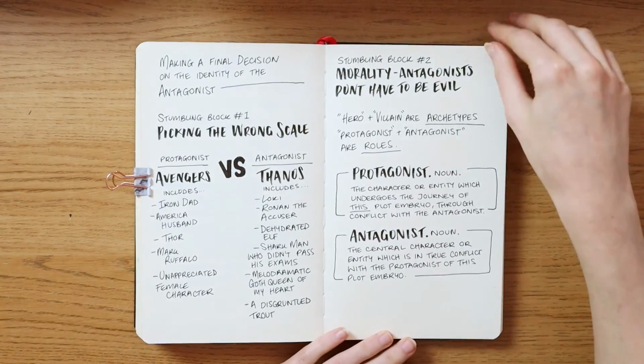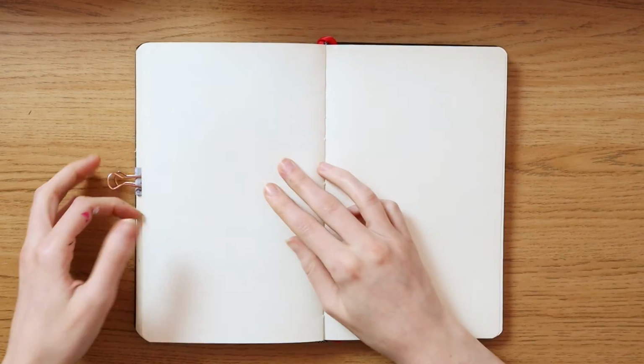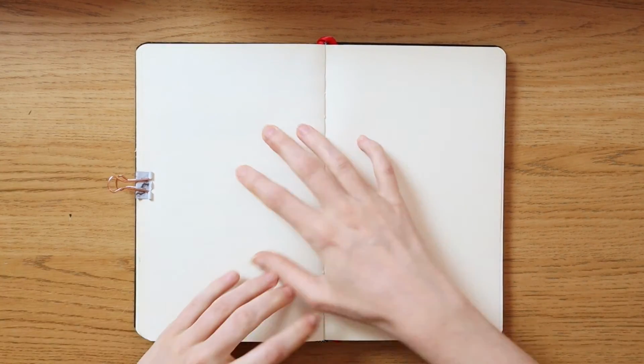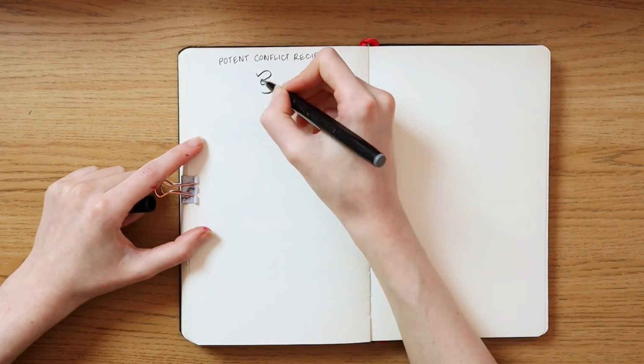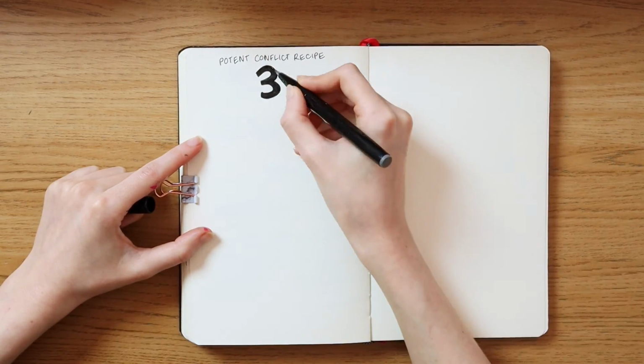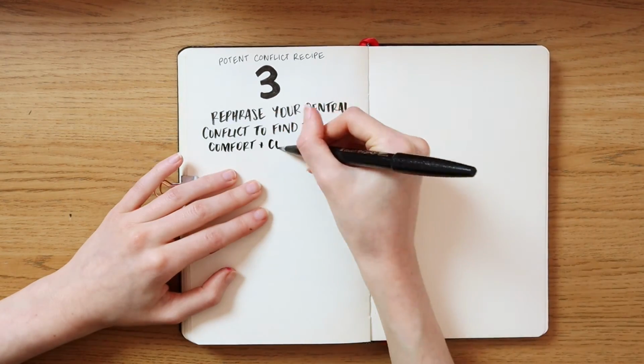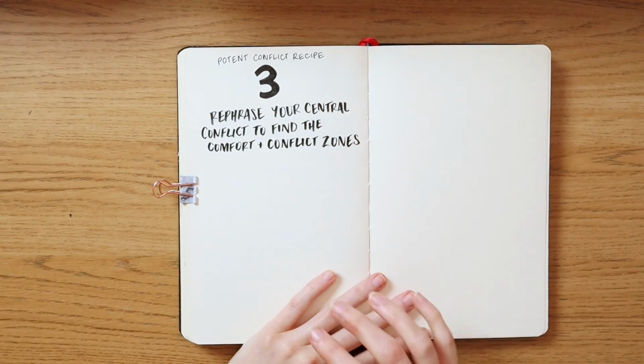Okay, I know this is a long one, guys, but hang with me. We are now on to our 3rd and final step of the potent conflict recipe. Step 3. Rephrase your central conflict to find the comfort and conflict zones. So this is the very last step of the potent conflict recipe, and usually the easiest.